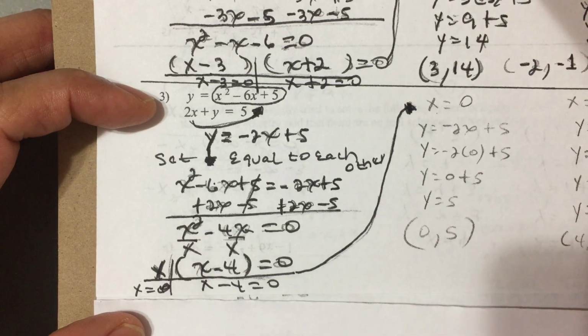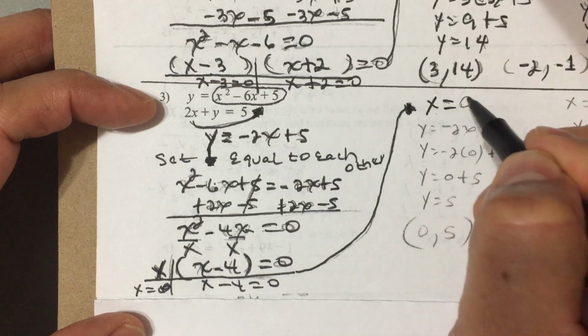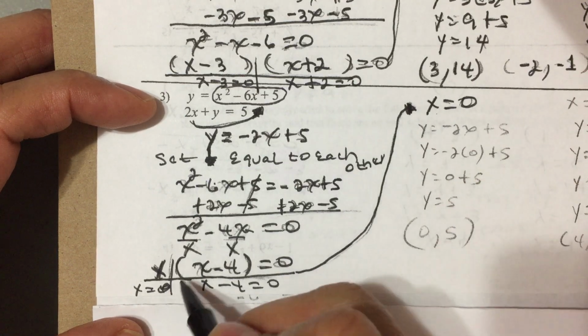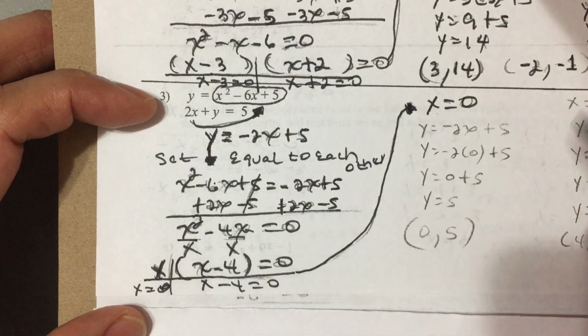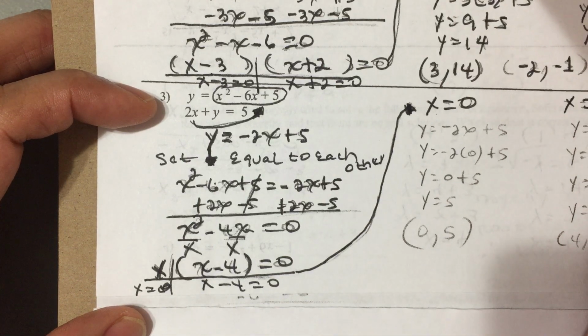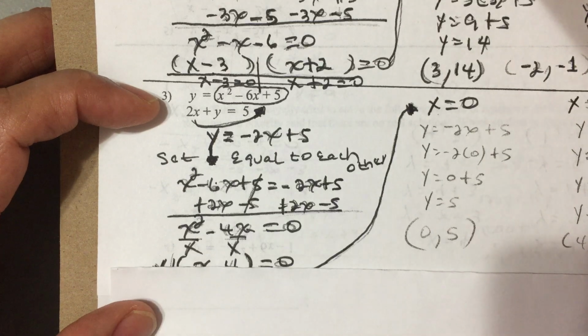So now that means that this first root is going to be 0 because x equals 0. Remember, whatever is an x, you have to put them equal to 0. And that negative 4 becomes what? Positive 4. So I have my two values of x.